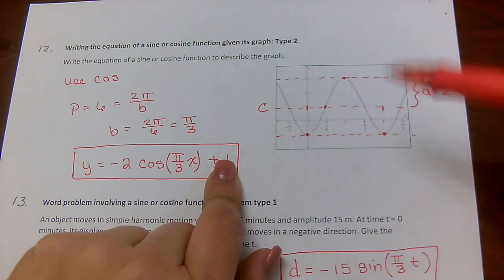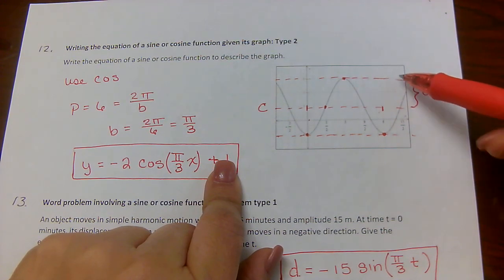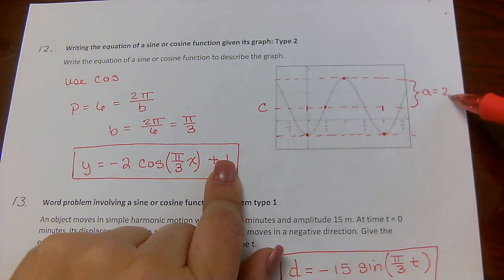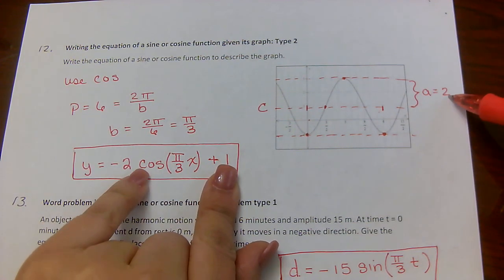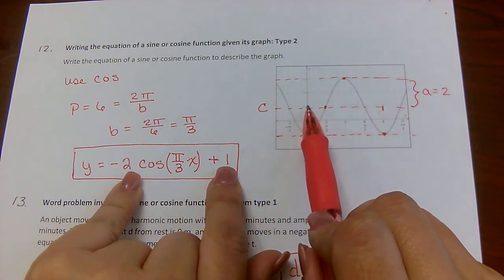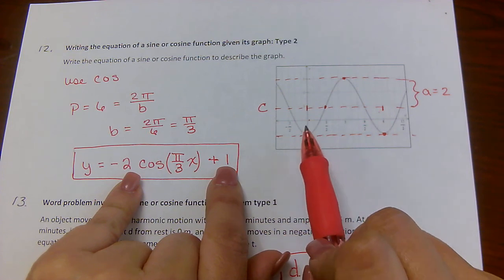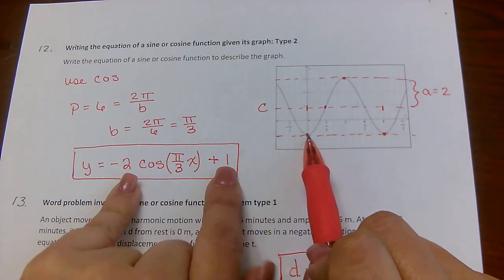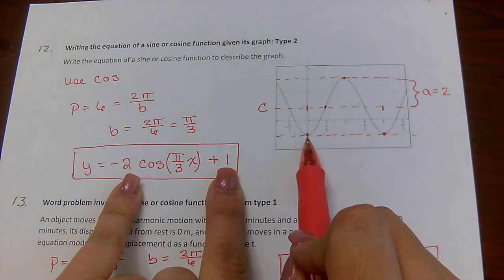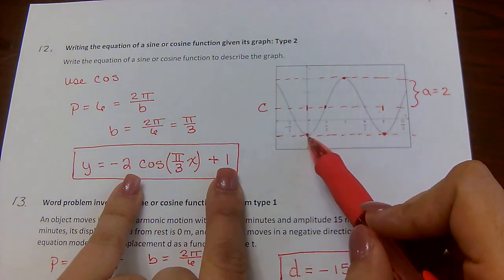Okay, you can also see that your A is going to be the distance between the center and the top line, or the center and the bottom line. So in this case, there's a difference of 2, so A is going to be equal to 2. That's the 2 here. Now what you want to do is start at the 0 and then determine, does it start at the top, the center, or the bottom? Because it starts at the bottom, it means we're using the cosine function, and because it starts on the bottom, it will be a negative in front of that 2 because there is reflection.